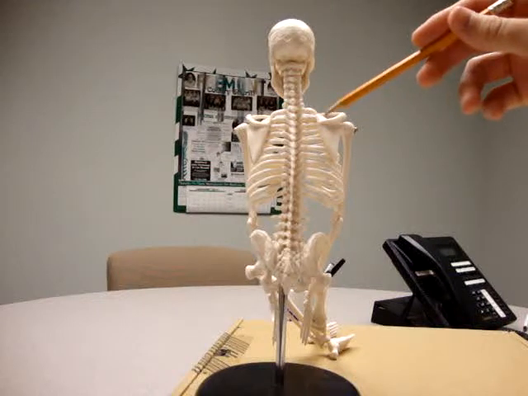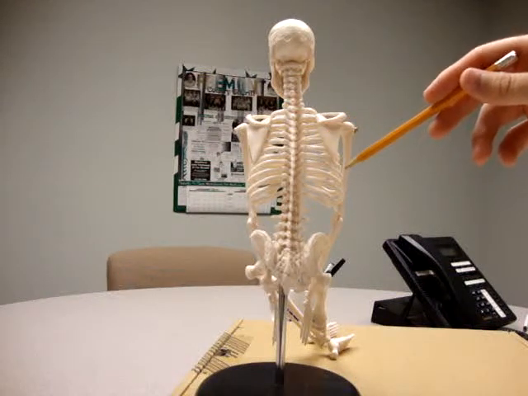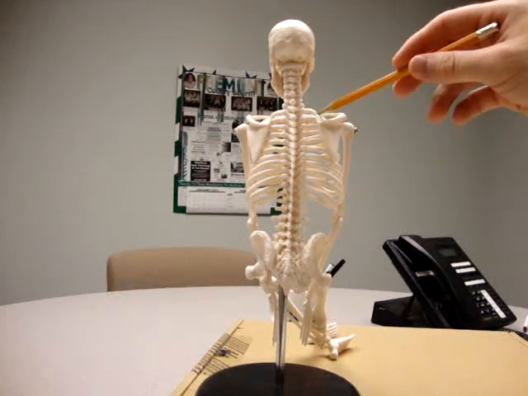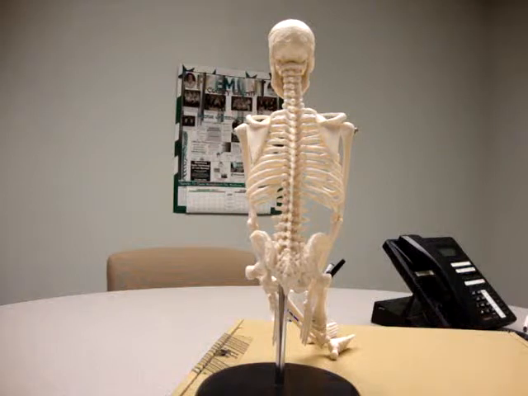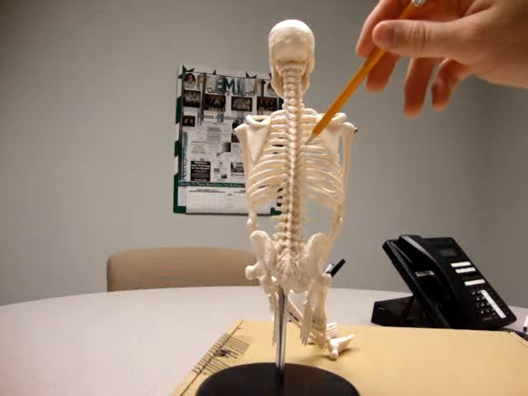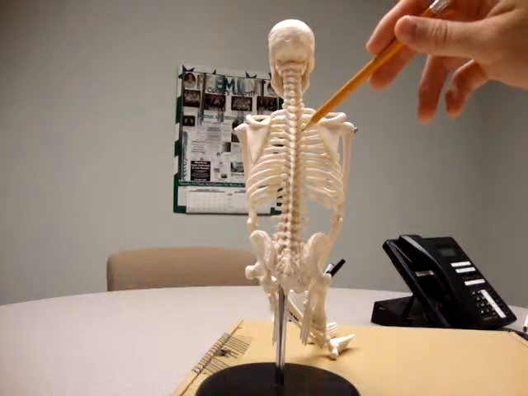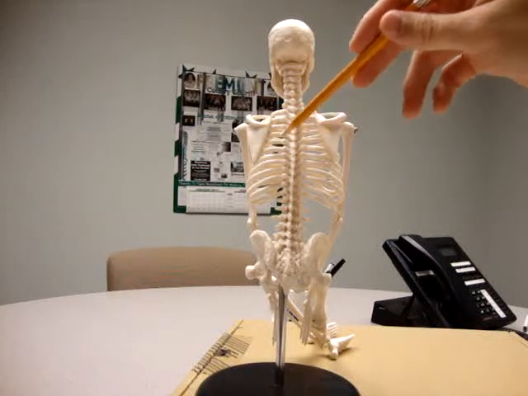We have the rhomboid minor and the rhomboid major that both adduct the scapula and help to perform downward rotation. We have the levator scapulae, which is up in the shoulder and runs down to the scapula, and it elevates the scapula. We have the infraspinatus, which runs underneath the deltoid and the trapezius.